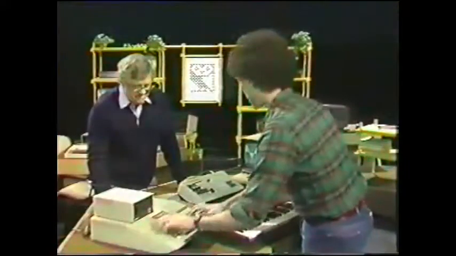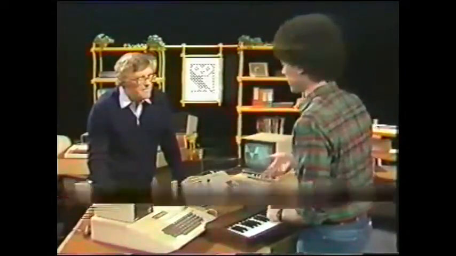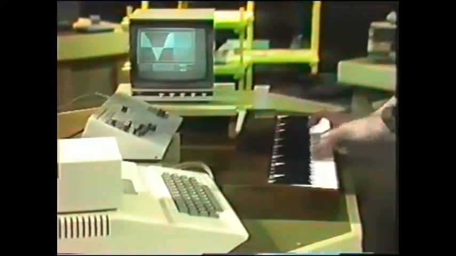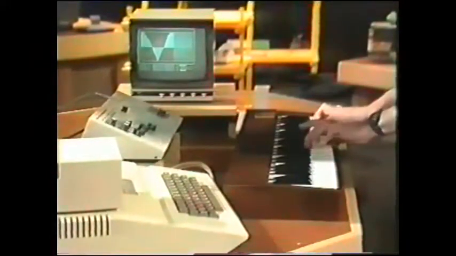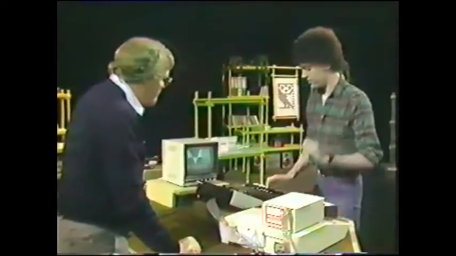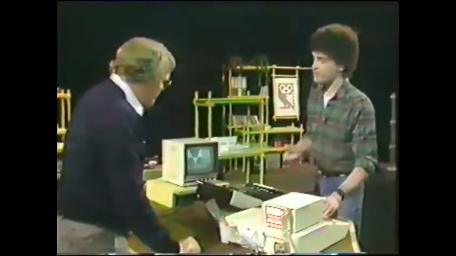Okay, so I recorded a line in. That's been allocated to a particular part of the computer's memory. And I can now put another line in on top of that. And then I can put a third one in on top of that, the tune. And then finally we can play that back to make sure we're happy with it.